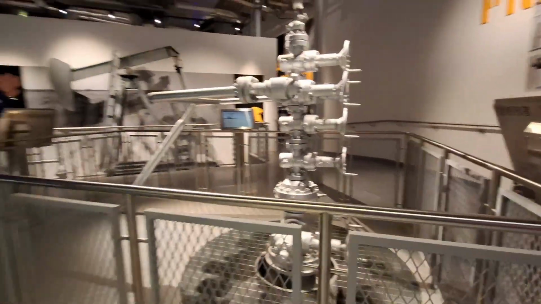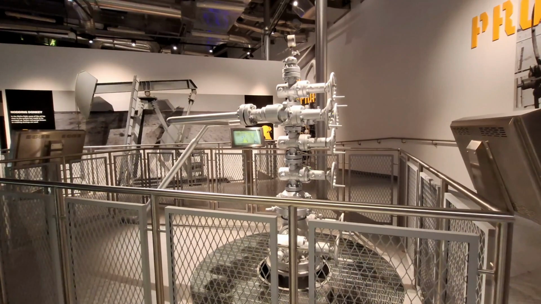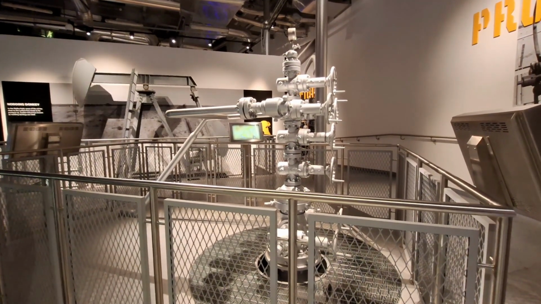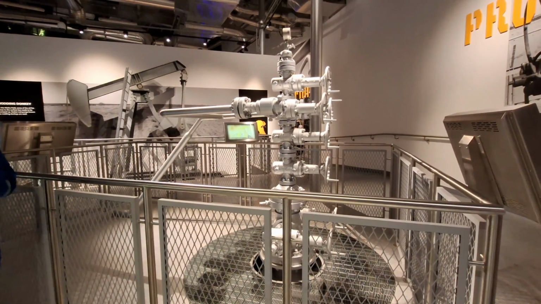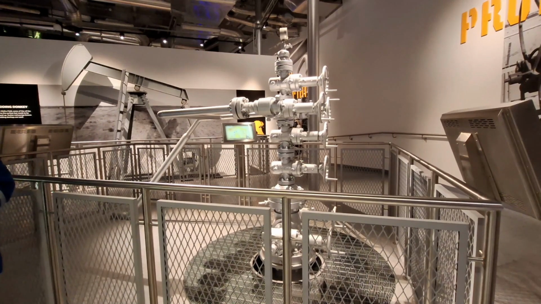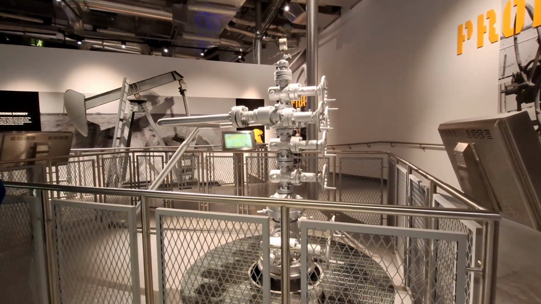So this is called the wellhead machine. It's more commonly known as a Christmas tree because of how it looks. This is placed on top of phase 4 in the other section. The valves are used to control pressure and flow of either oil or gas depending on the reservoir, and this has to be maintained very carefully to prevent an explosion.